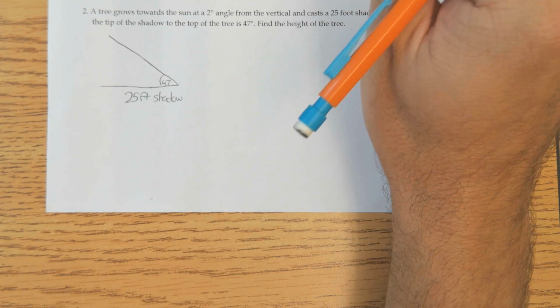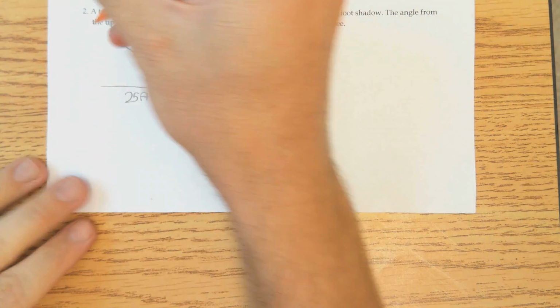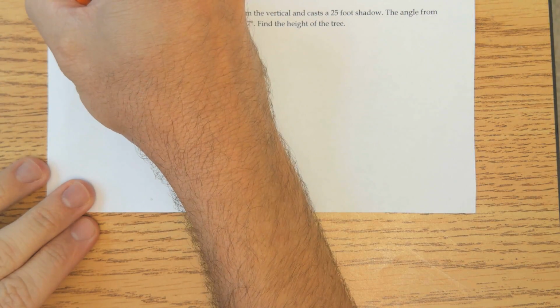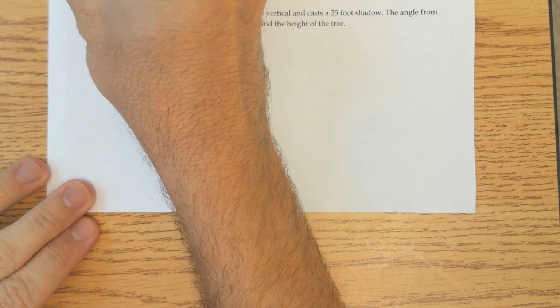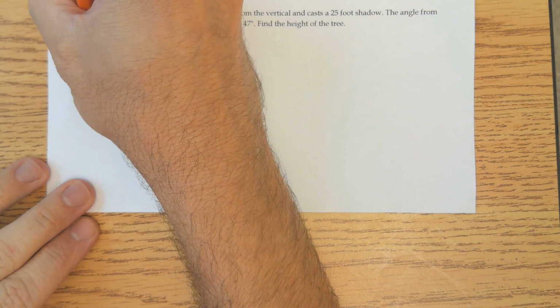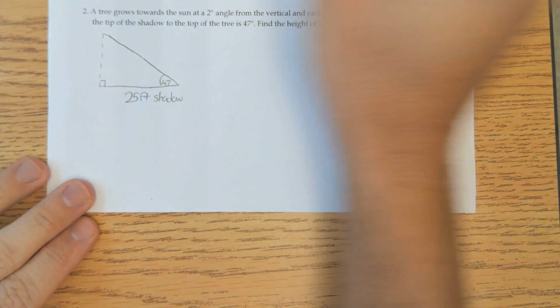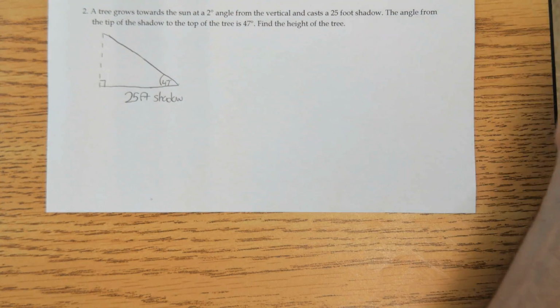Now, normally we would say that the vertical distance would help us form a right angle here. But what unit are we on? We're on a unit of solving non-right triangles.